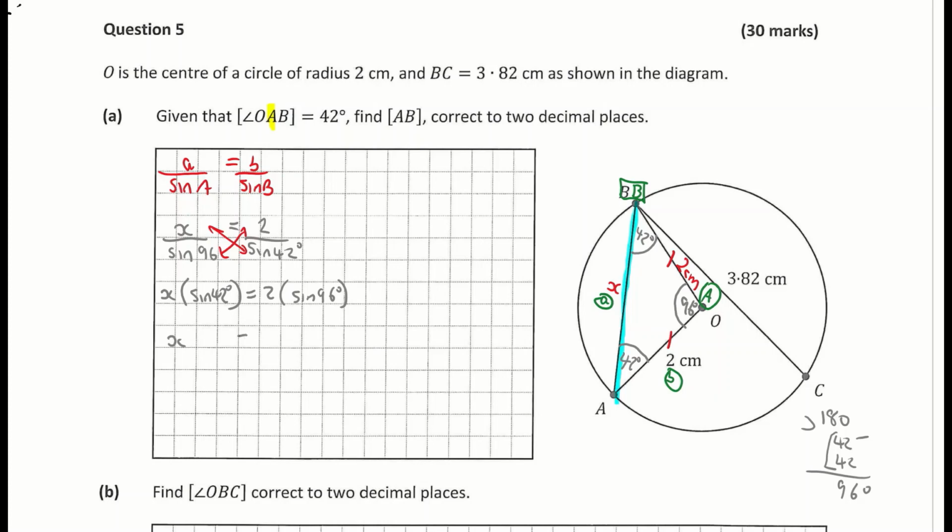I want x on its own, so I'm going to divide across by sine of 42. So that's giving me x, which is the side AB. That's what I'm trying to find. And when I work that out on my calculator, just make sure your calculator is in degrees mode, and you should get 2.97 centimeters. The question wants it to 2 decimal places, so 2.97.